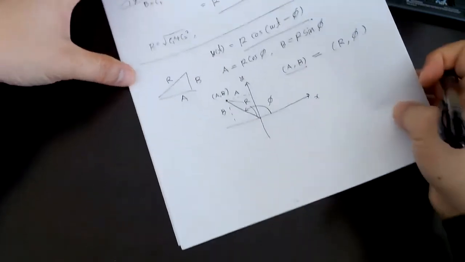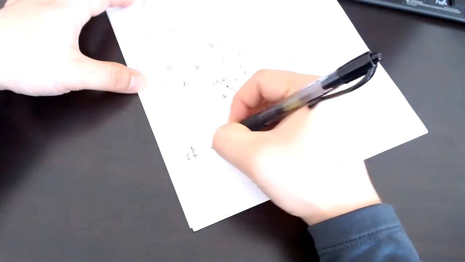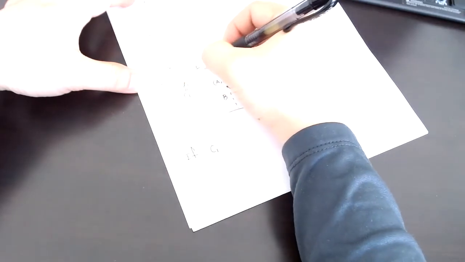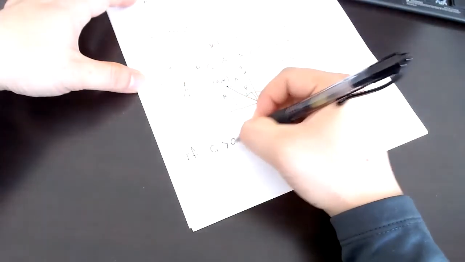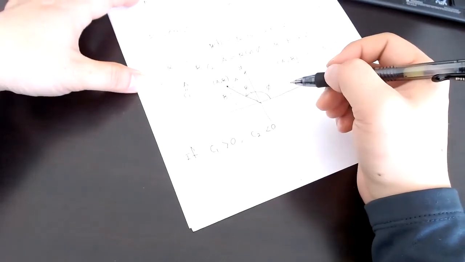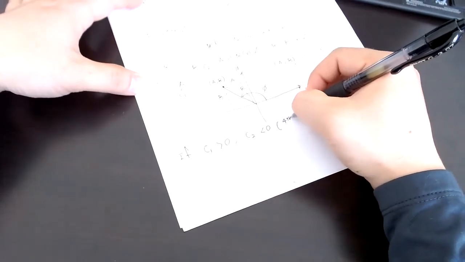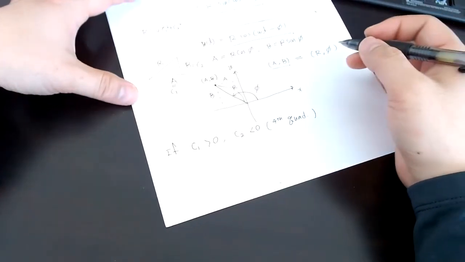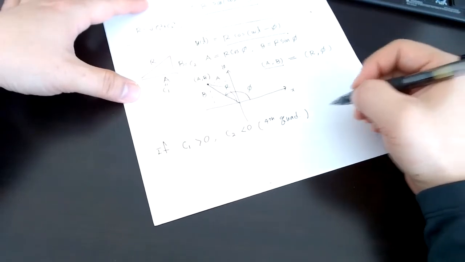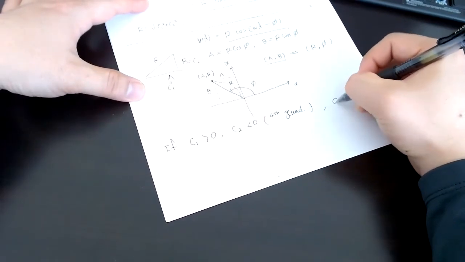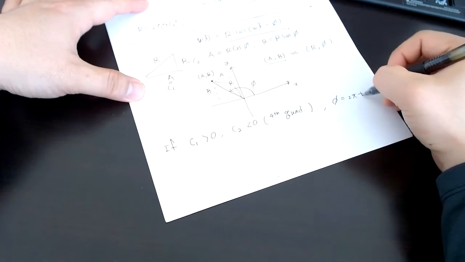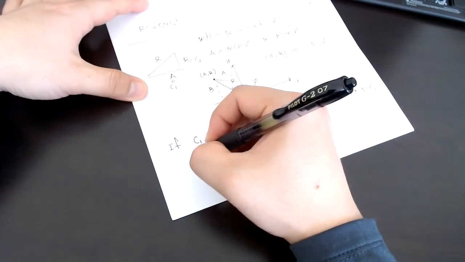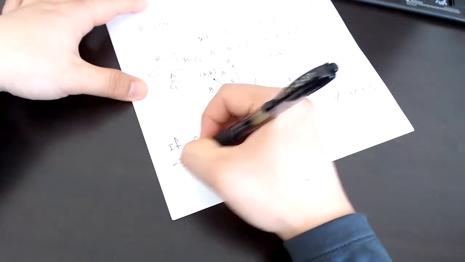Okay, so now keep in mind this is C1 and this is C2. If C1 is greater than 0 and C2 is less than 0, that is the fourth quadrant, right? Then we can say that pi is equal to 2 pi plus alpha, where alpha is between negative pi over 2 and 0.